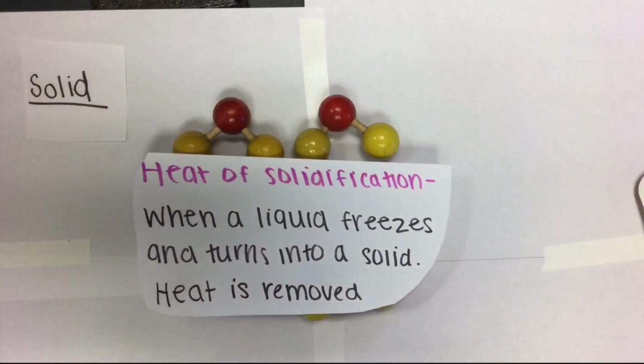Now, we have heat of solidification. This is when a liquid freezes and turns into a solid. Heat is once again removed.